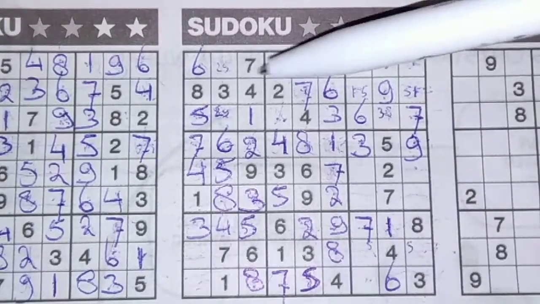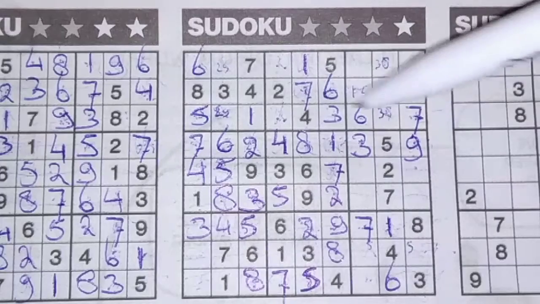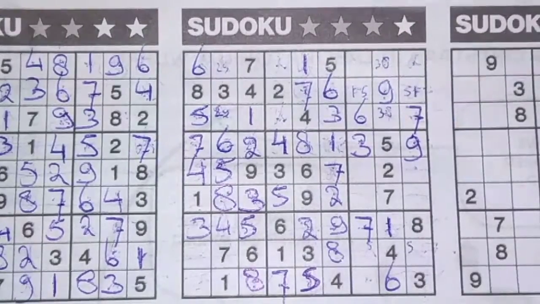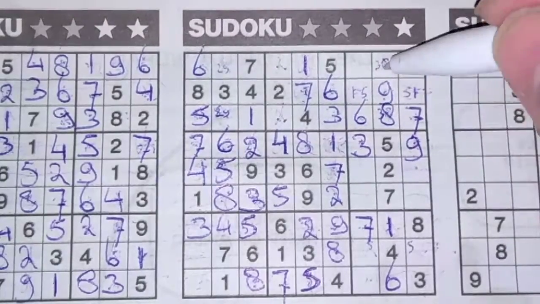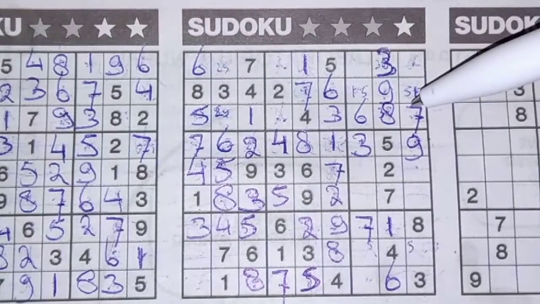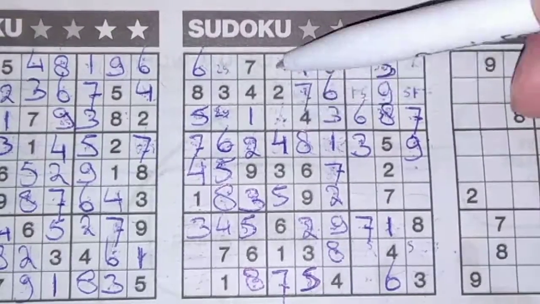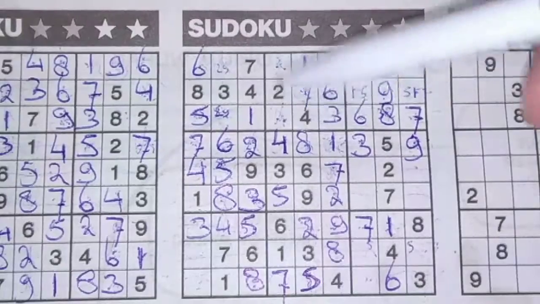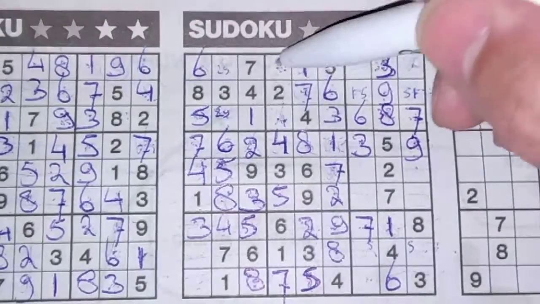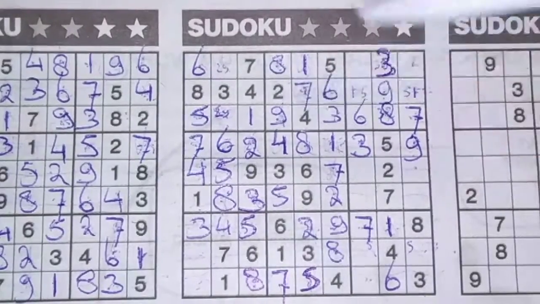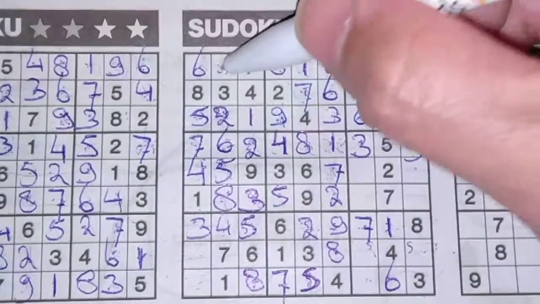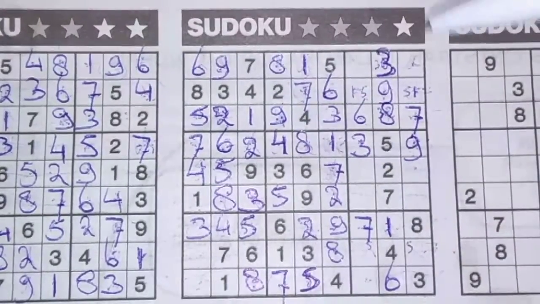So 2, 9, 3, 8. 3, 8. We have a 3 here. So this cannot be a 3. This should be the 8. This should be the 3. We have an 8 here. So these 2 numbers, the 8 and the 9 are missing. We have an 8 here, so no 8 there. 8 should be here, and the 9 goes there. We have a 9 here now, so this should be a 2. And this should be a 9.